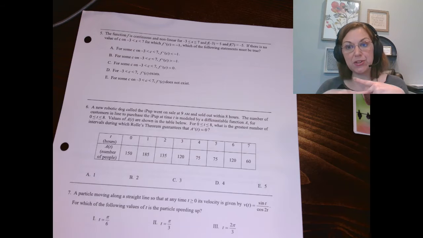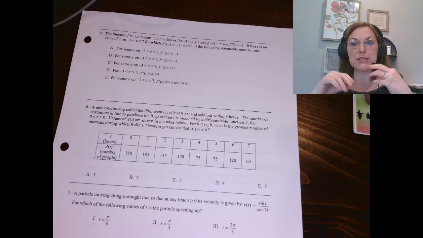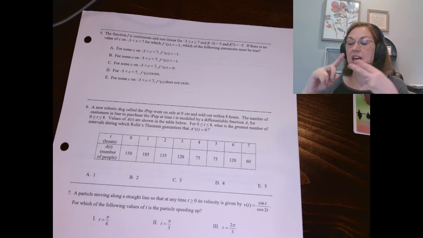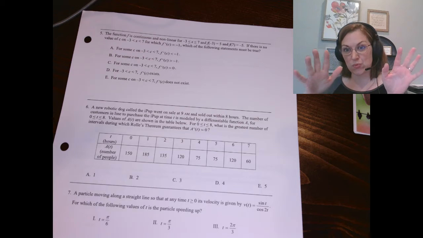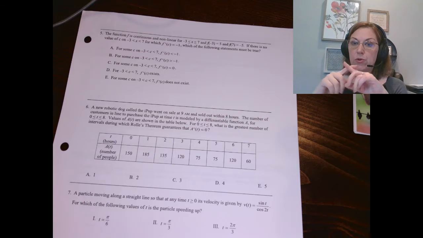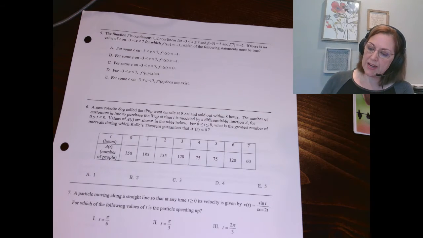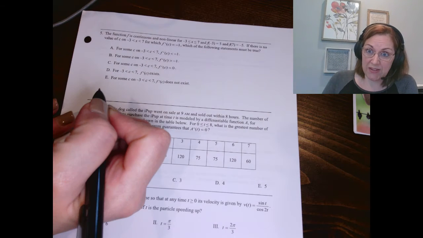So you've got to go back to your theorems. There are 2 theorems that guarantee us a value for the derivative. One is Rolle's theorem, which tells us with some conditions that the derivative will equal 0. And there's the mean value theorem, which tells us that with some conditions the derivative will equal the slope of the secant line. Now, we're dealing with the mean value theorem here.